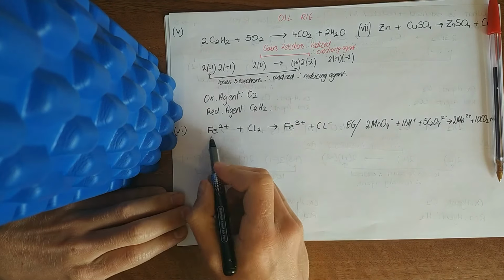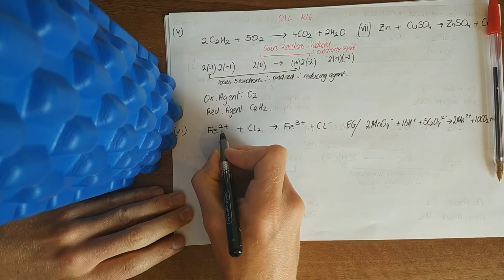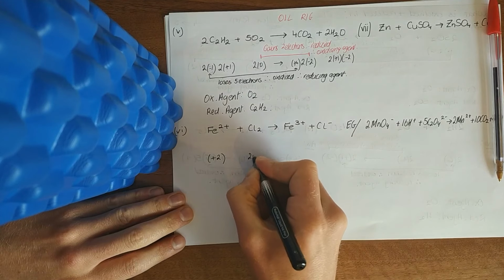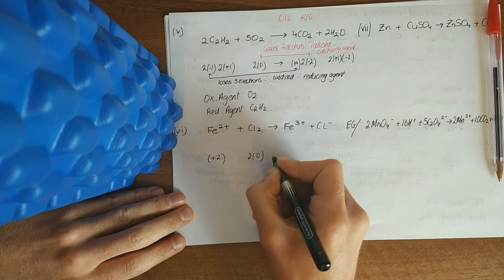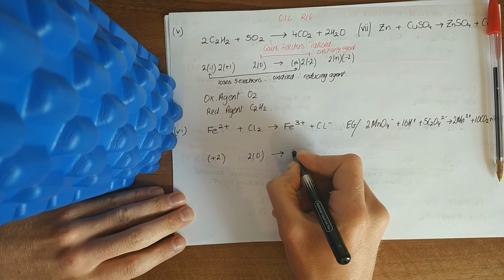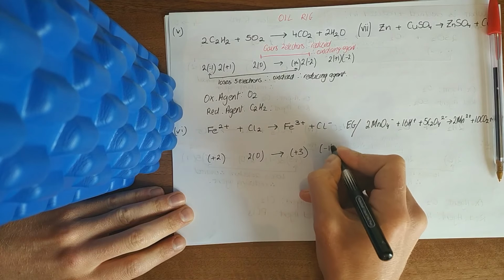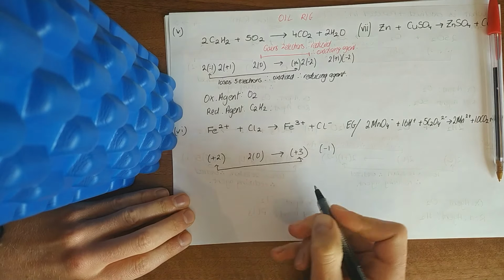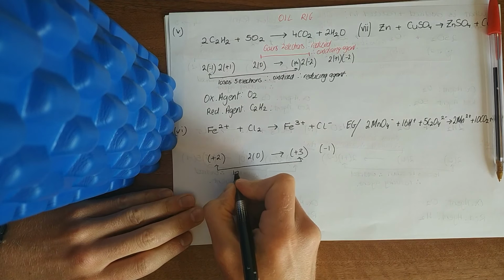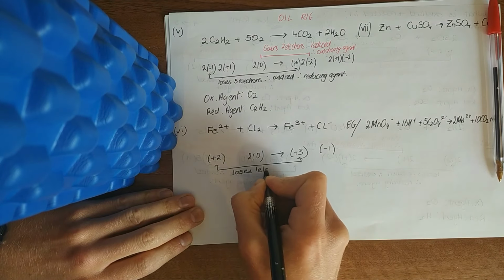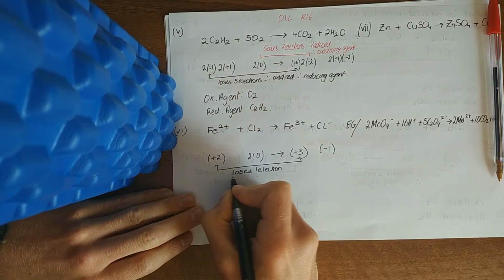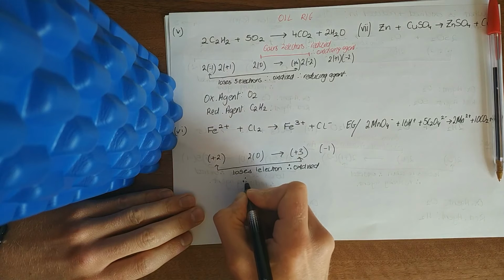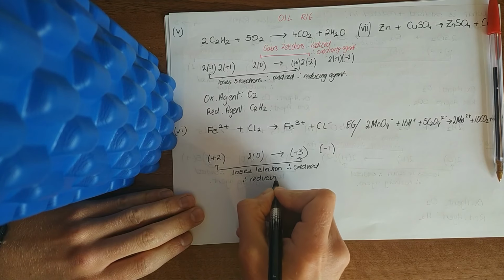This one, iron 2 going to iron 3. Iron, the oxidation number is the charge on it, so plus 2. Chlorine 2 times 0, because of the charge that one single atom appears to have. Iron 3, chlorine is minus 1. Iron went from plus 2 to plus 3. How's it done that? Loses 1 electron. If it loses an electron, it's oxidized, and therefore it's the reducing agent.